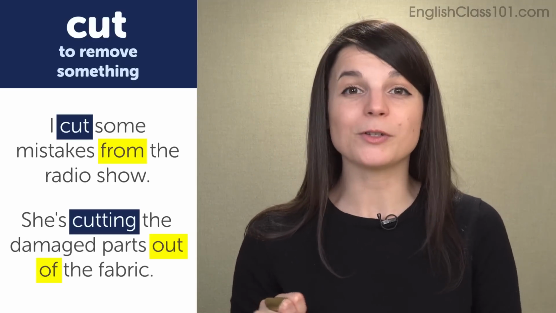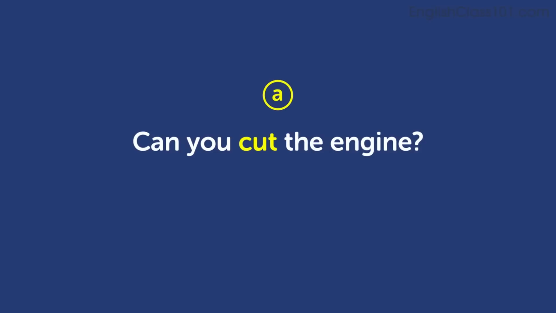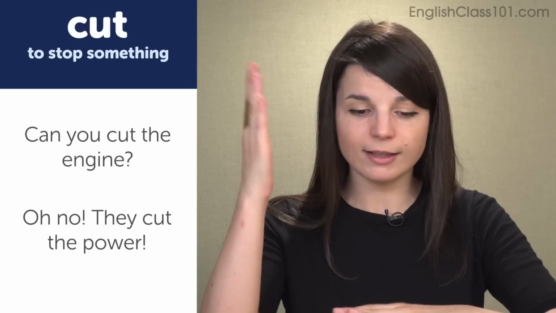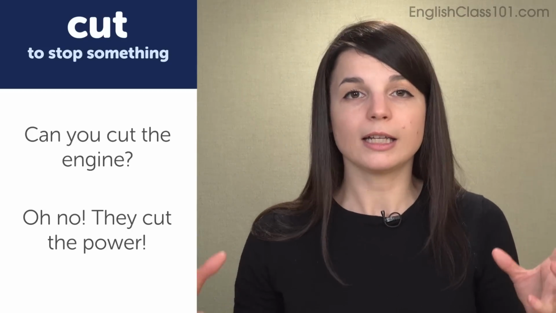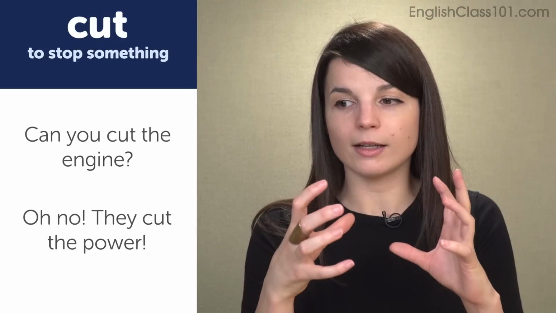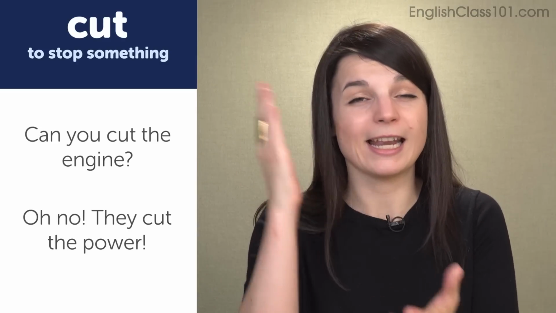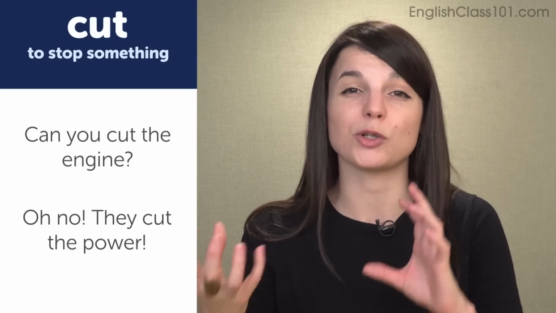Okay, let's go to the third meaning for the verb. The third meaning is to stop something or to cause something to stop. Examples. Can you cut the engine? Oh no, they cut the power. So here, stop. We're not physically cutting something and we're not removing anything here. Here we're talking about cutting maybe an energy source, or we're talking about cutting an action, if you can imagine that. So stopping an action, causing something to stop.